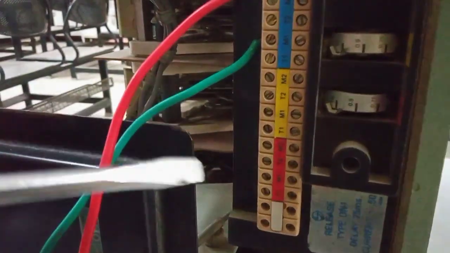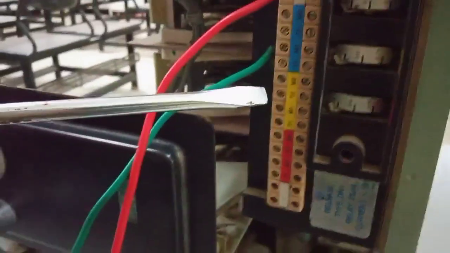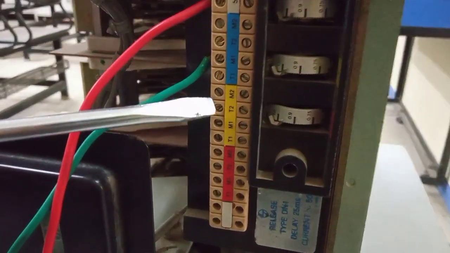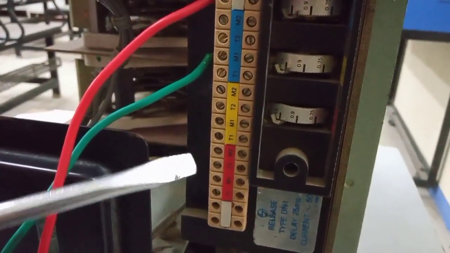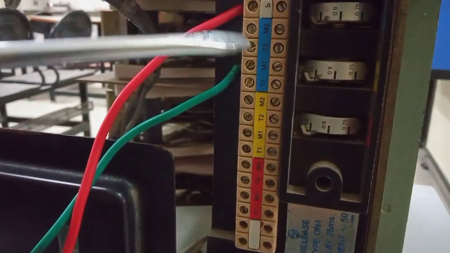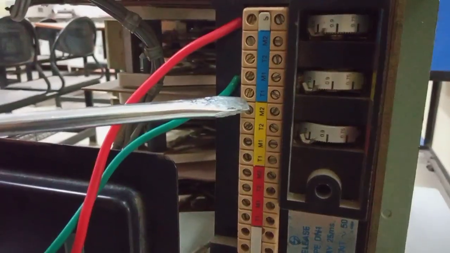Then between S1 and S2, between M1 and M2, and between T1 and T2 we have terminals. Between T1 and T2 the thermal bimetal is provided.